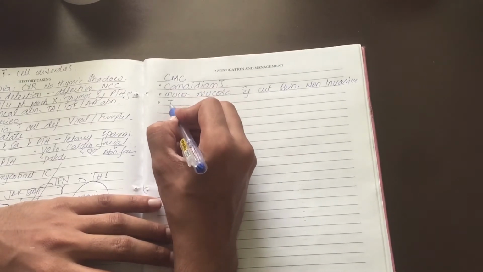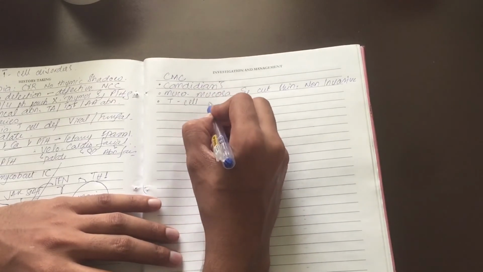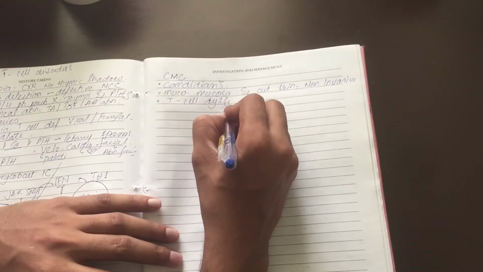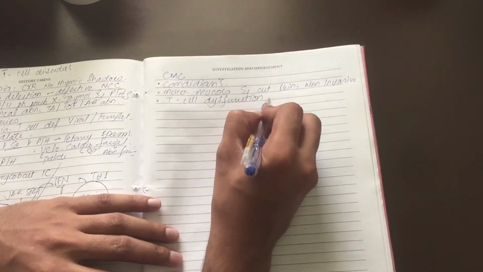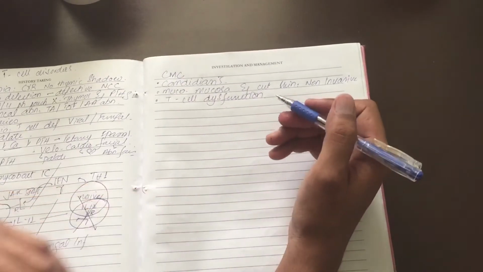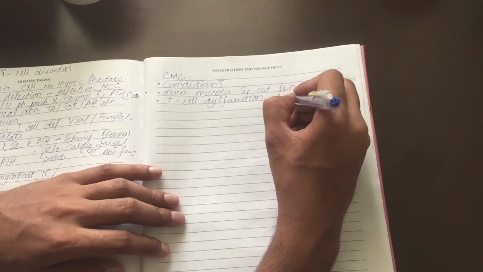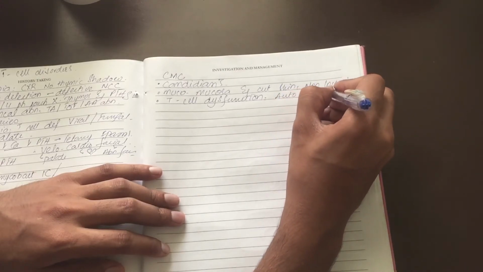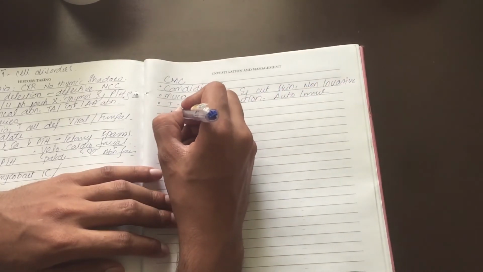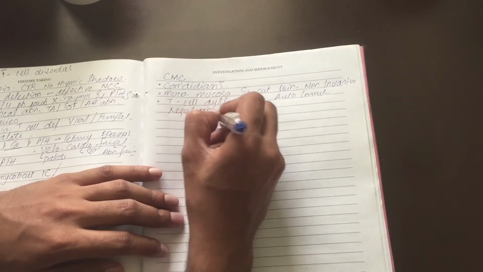It is due to the dysfunction of the T cell. So what is the dysfunction? Actually the dysfunction is an autoimmune regulator problem.